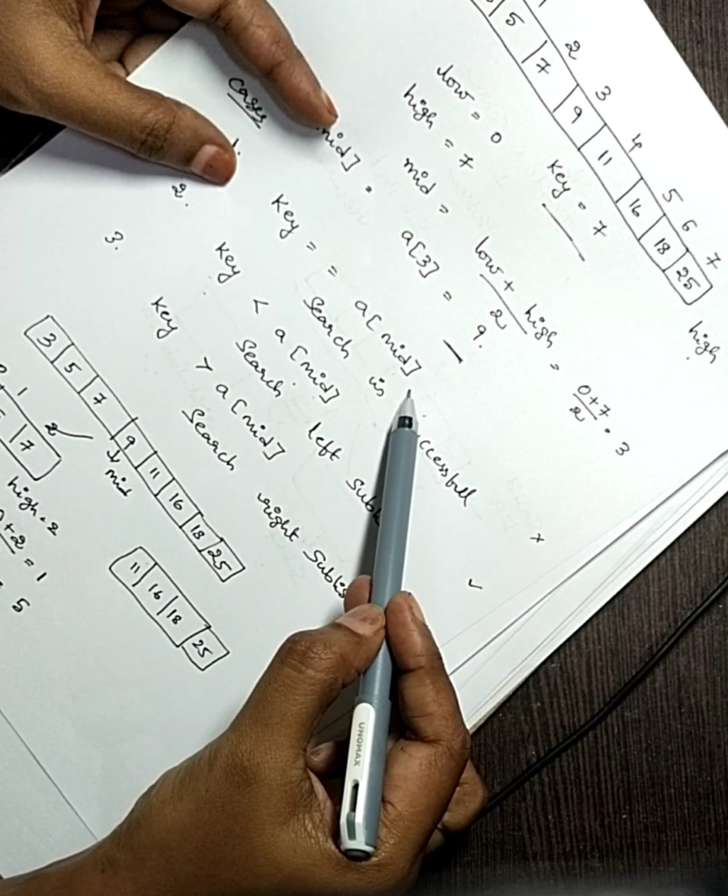For the right sublist we have to calculate the mid. For the right sublist, low is equal to 2, high is equal to 2, and mid is given by (low + high) / 2. Now A of mid is equal to A of 2, that is equal to 7. Now let's check. Is key equal to A of mid? Yes, key is equal to A of mid. Search is successful.